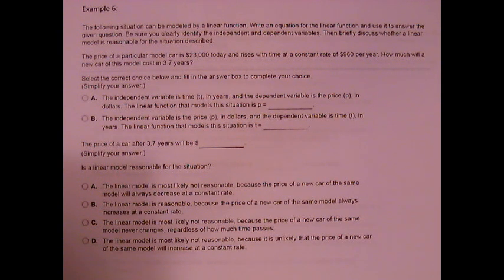Here the price of a particular model car is $23,000 today and rises with time at a constant rate of $960 per year. How much will a new car of this model cost in 3.7 years? Now here we're going to select the correct choice and fill in the answer box to complete that choice.